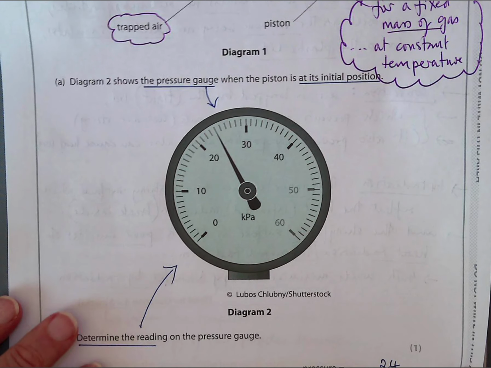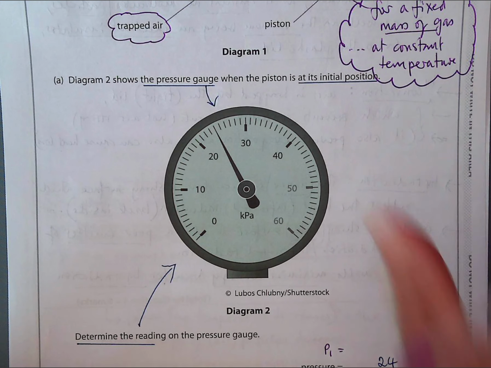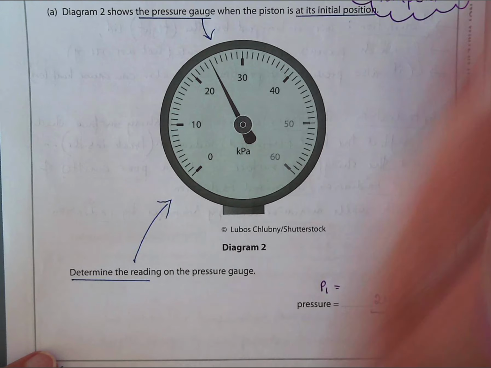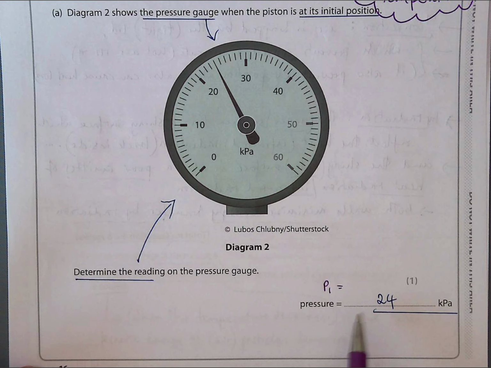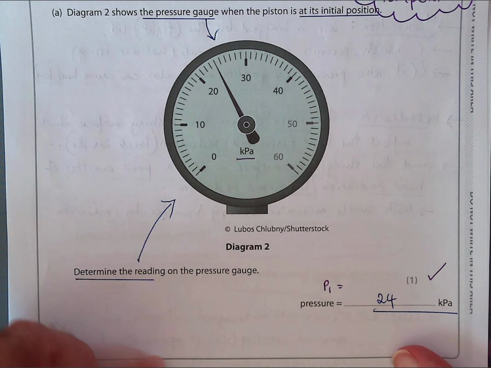So say that's P1, V1. So P1 is 24 kilopascals. You read it off the scale. That's all you've got to do for the first mark. It's an analog meter, not digital, and the units are kilopascals. Remember, kilo stands for 1,000.